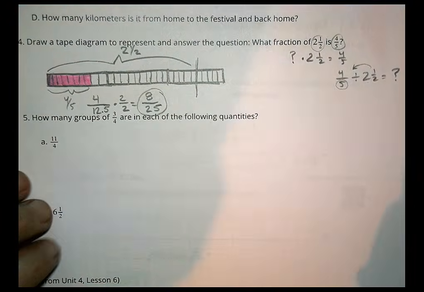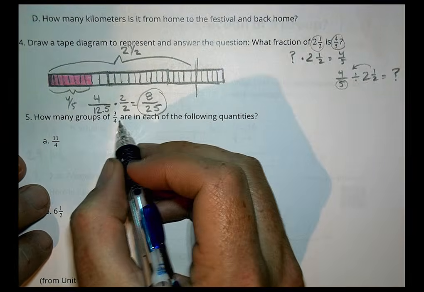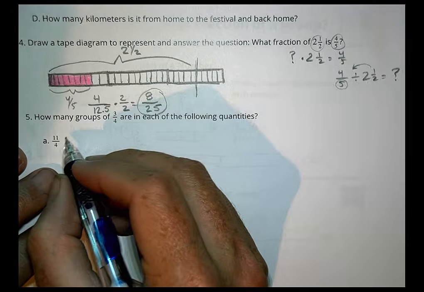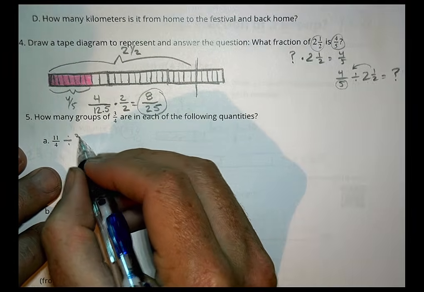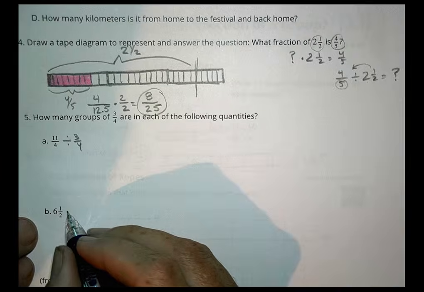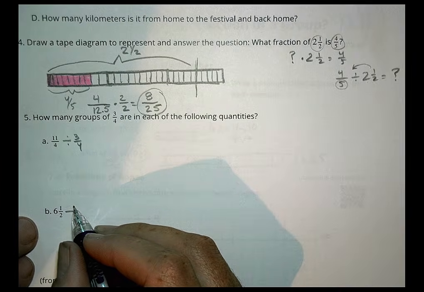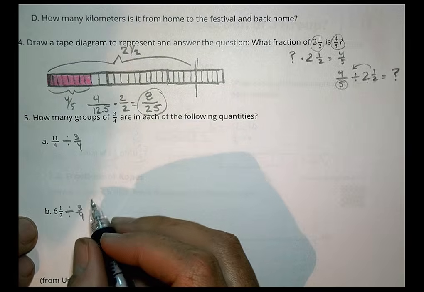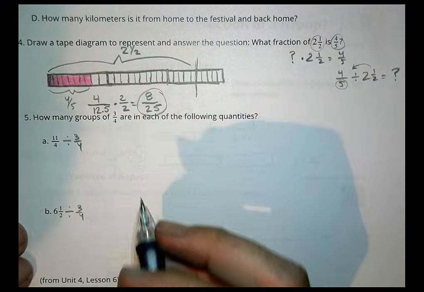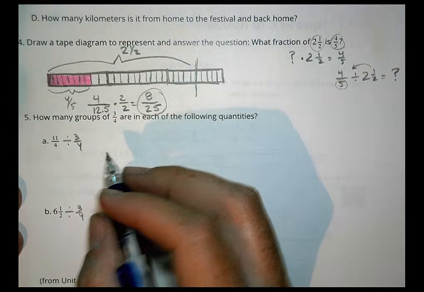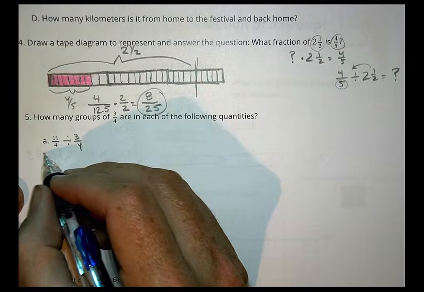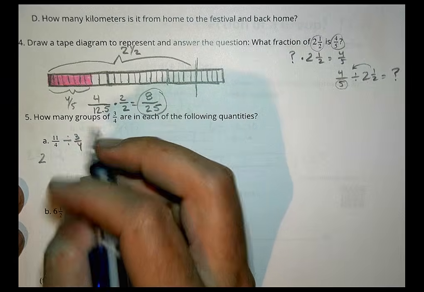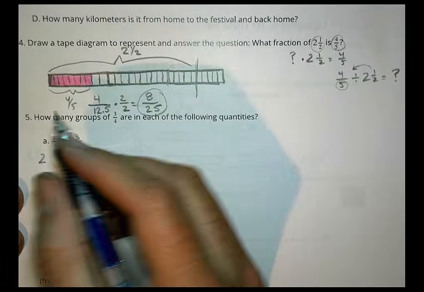Okay. All right, how many groups of 3/4 are in 11/4? So this is 11/4 divided by 3/4. Okay, so we have 4 11s right there. That's kind of a crazy number. As a mixed number, 4 goes in here 2 times, right? And then we end up with 2 times, and that's 8, 9, 10, 11, so 2 3/4.